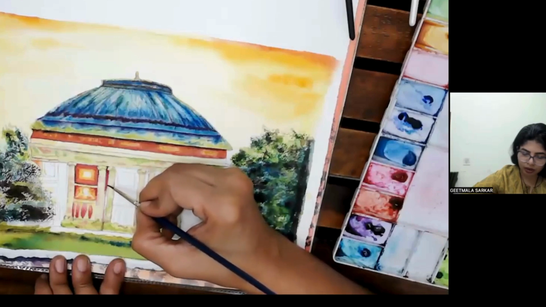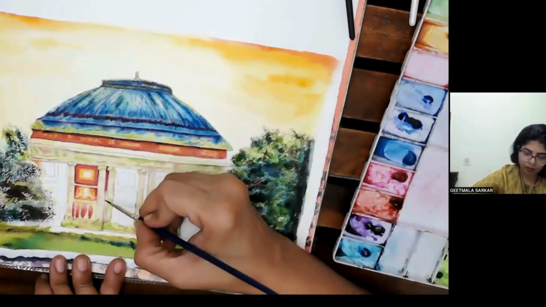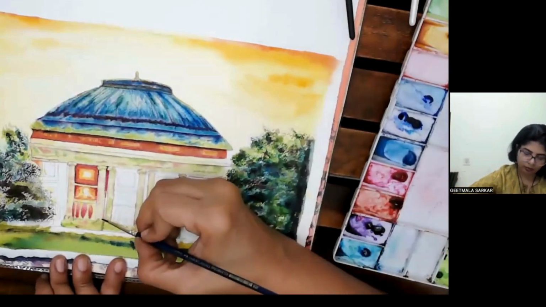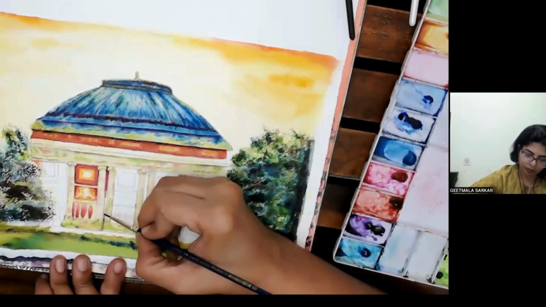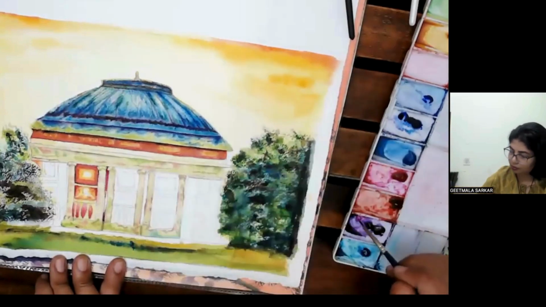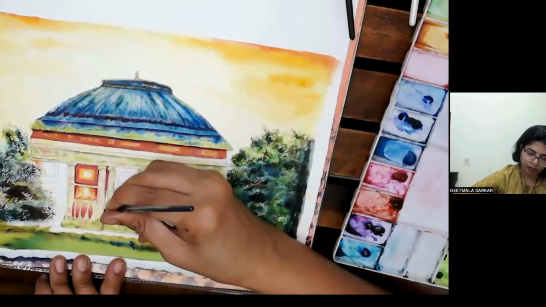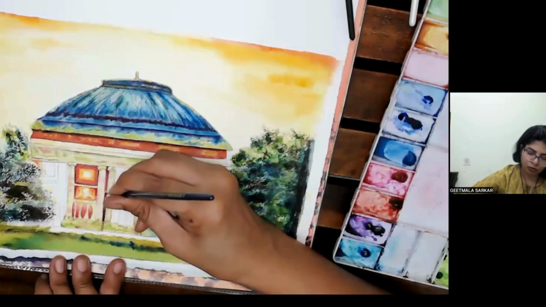It is purely an individual choice. You can also use blue.